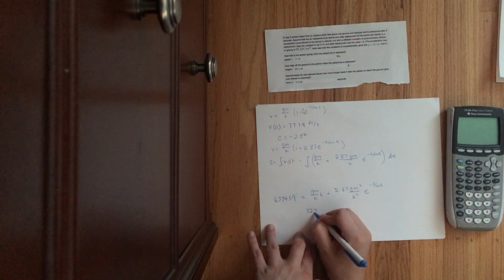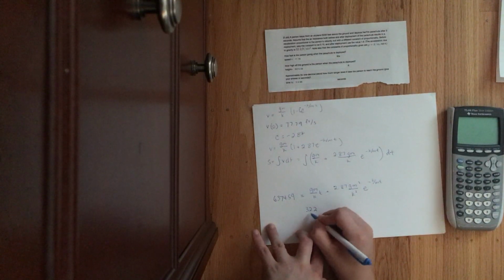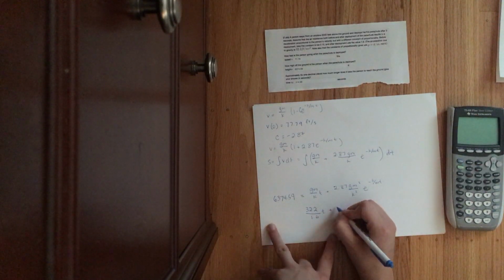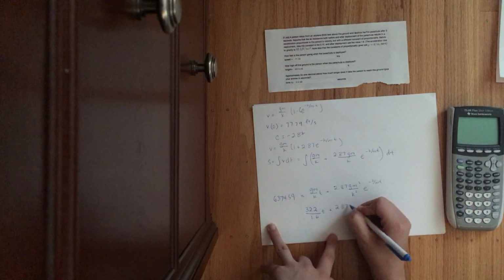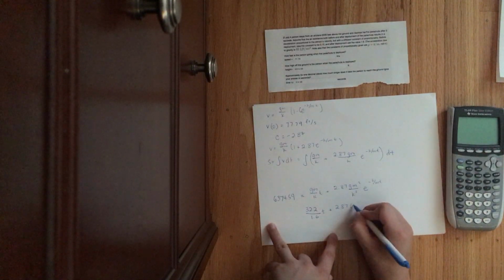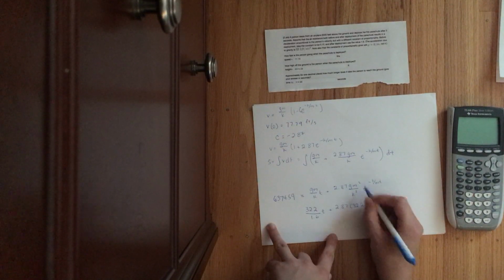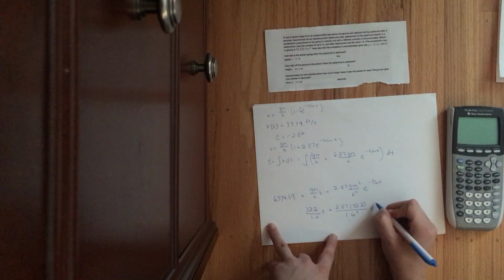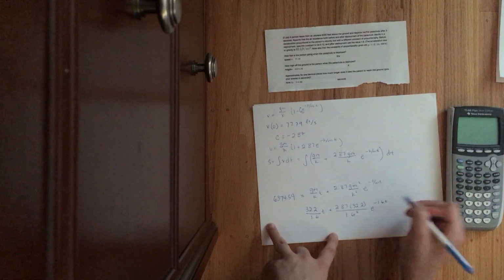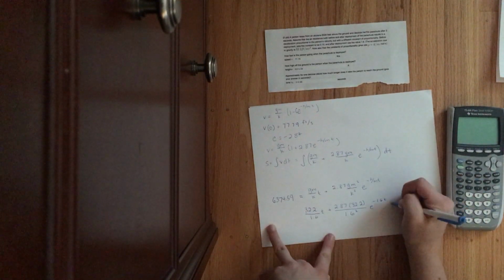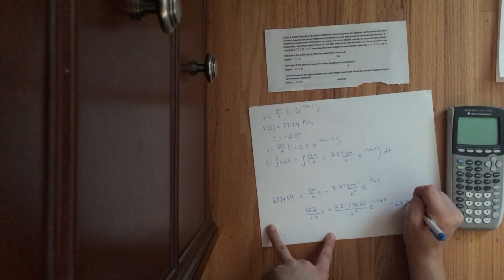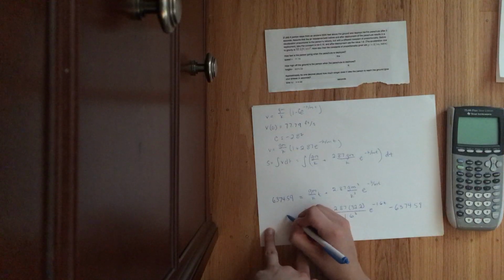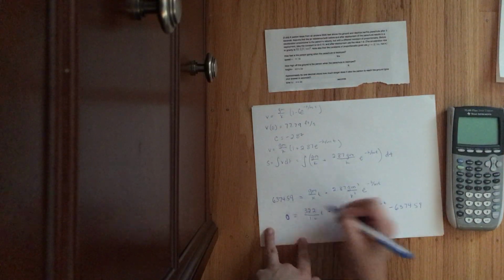We can do 32.2 times 1 over 1.6, so I'm just going to divide by 1.6 t plus 2.87 times 32.2, and again it's m over k, so that's divided by 1.6 squared e to the negative 1.6 t. So now that we have a full equation, you can move 6374.59 to the other side. So now we have 0 equals.